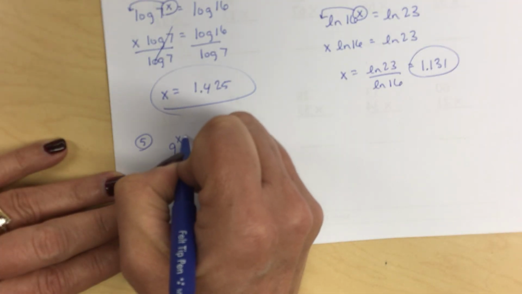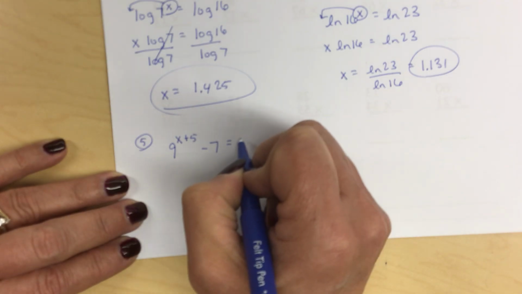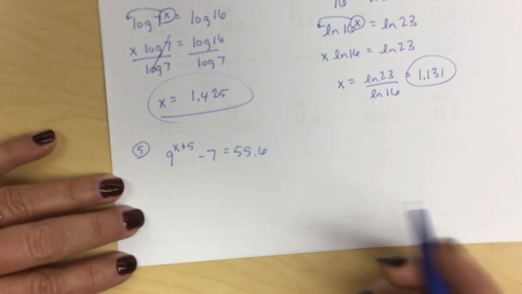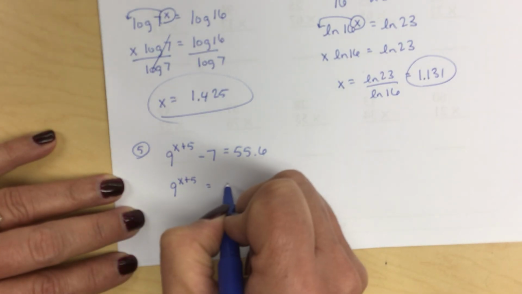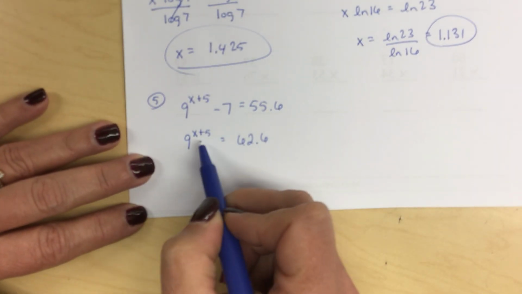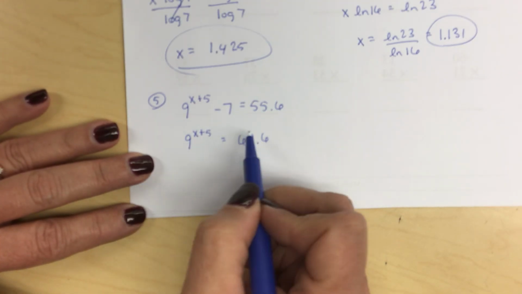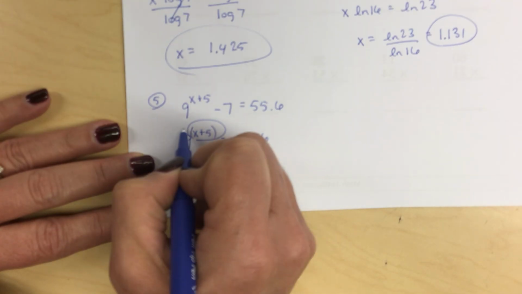Okay, let's do one more like this. 9 to the power of x plus 5 minus 7 is equal to 55.6. So we're going to add 7 to both sides. So 9 to the power of x plus 5 is equal to 62.6. Now that I have the part with the variable and the exponent alone, I'm going to ln both sides. You want to keep all of that together.